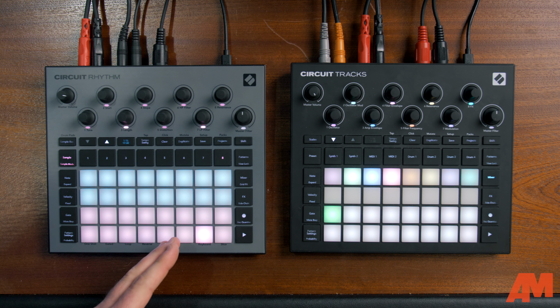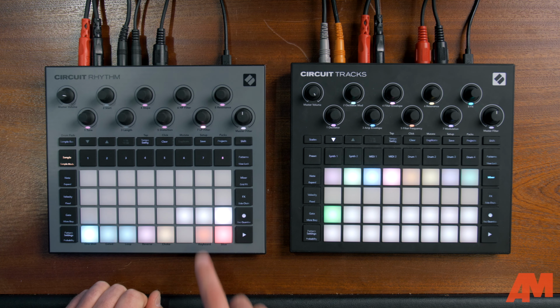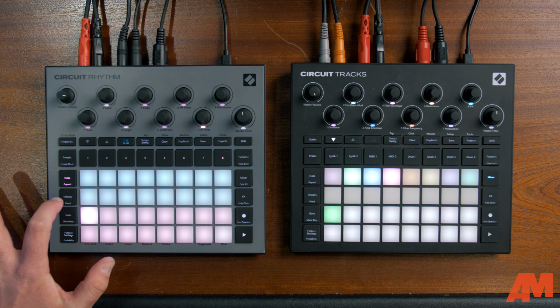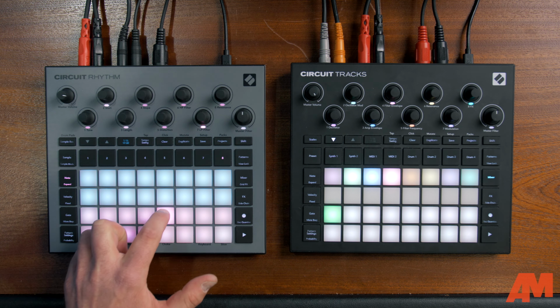Now I want to chop this up, so I'm going to go to sample mode, and instead of keyboard, we'll go to slice. And we got 4, 8, 16 slices. We'll go with 16. And now we're ready to go. We'll come back out to the note mode. And there's our slices.